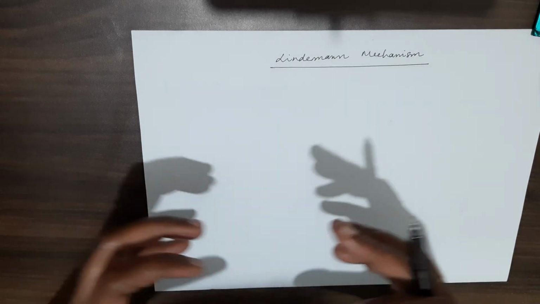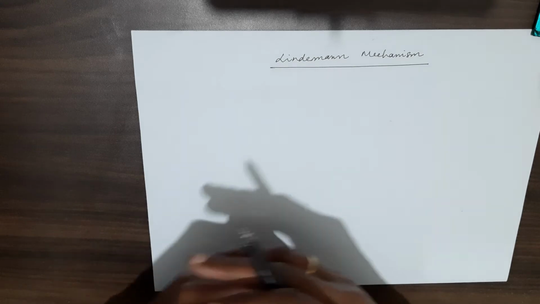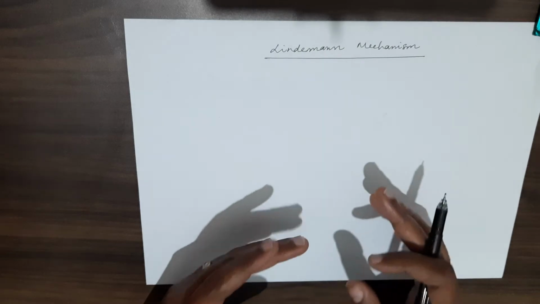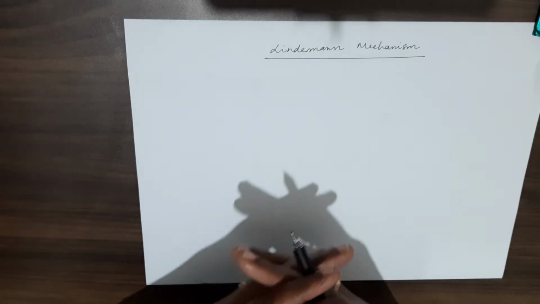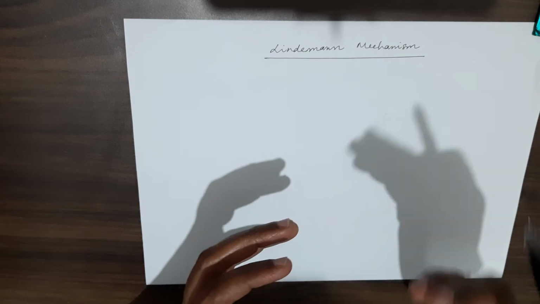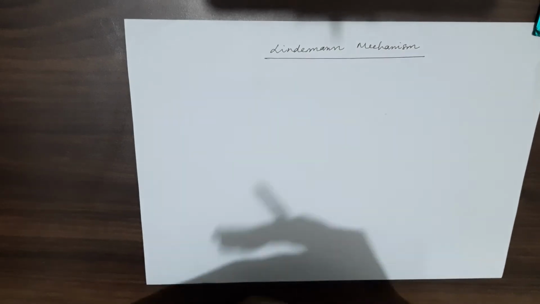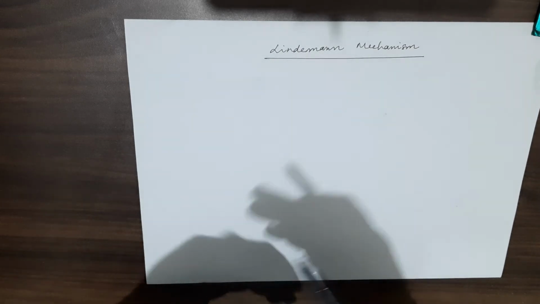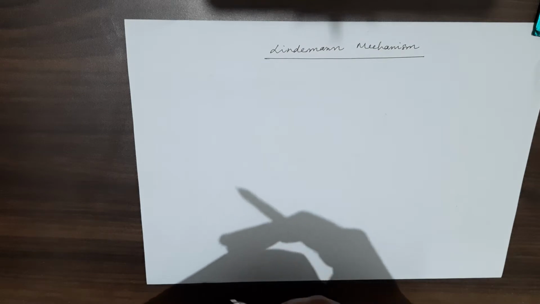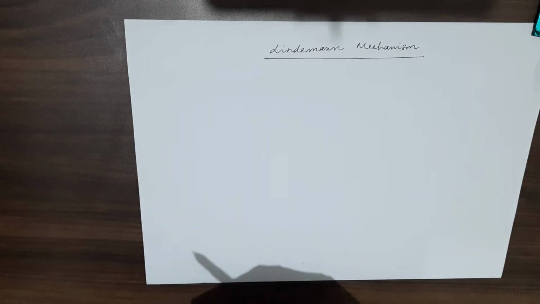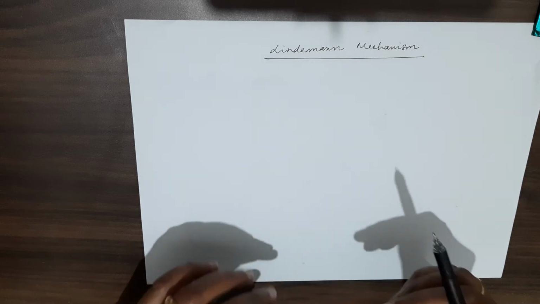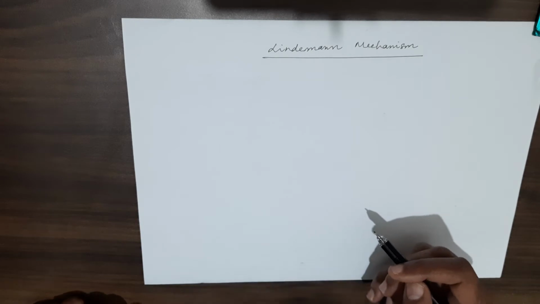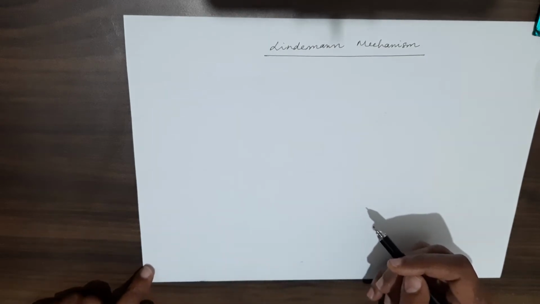And so when this collision is happening, all gaseous reactions must be bimolecular or second order. But this is contradictory to the fact that many gaseous decomposition reactions, like decomposition of nitrogen pentoxide, follow first order kinetics. Lindemann actually explained how a bimolecular collision can give rise to first order kinetics.